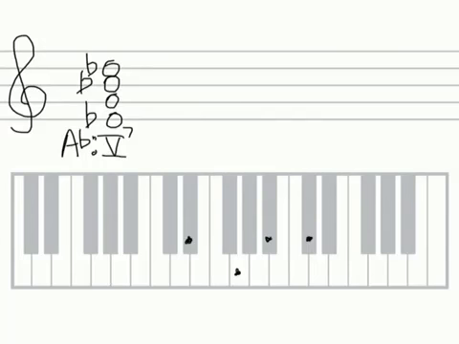Now the next thing we're going to do is make it look like a German augmented sixth chord, and then find out what key we can get to, changing the 5-7 into a German augmented sixth. And remember, you don't really change anything at all, because you don't change the sound of the chord, you're just respelling it.